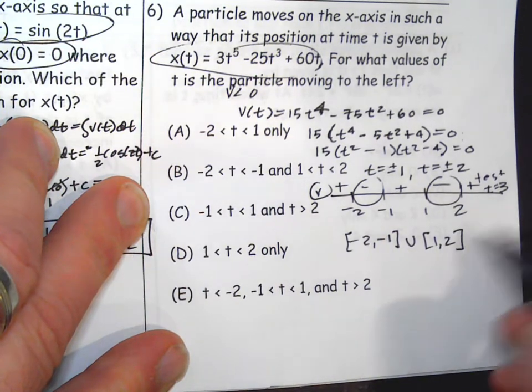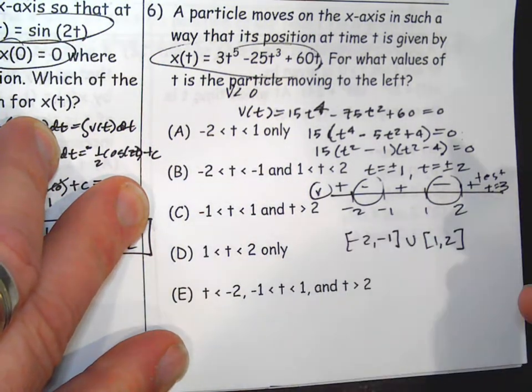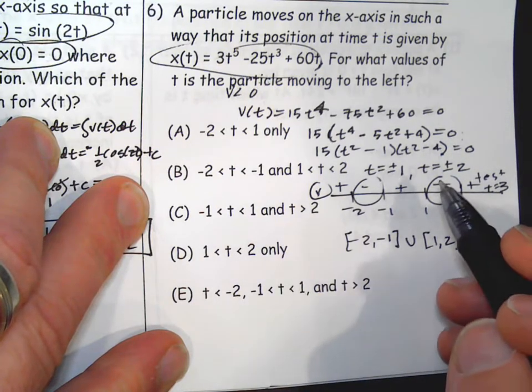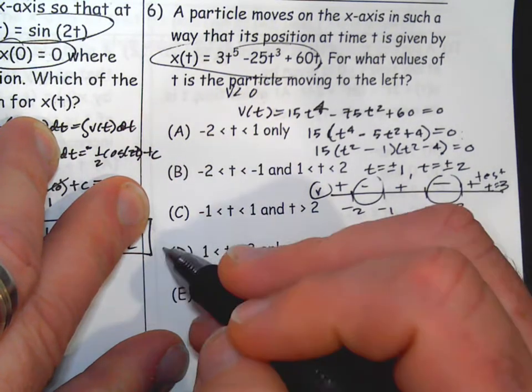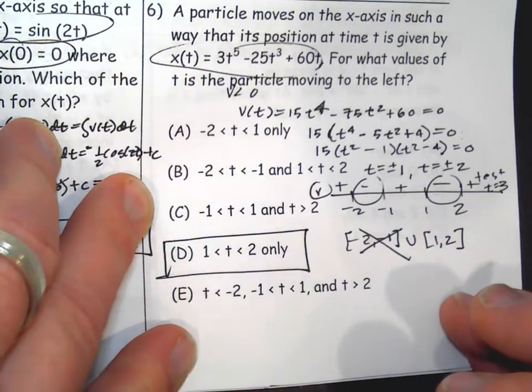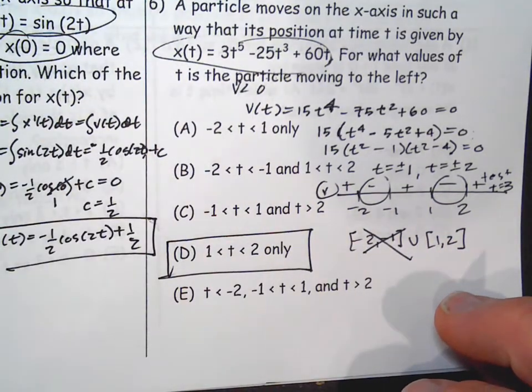Now, should we include the endpoints or not? They're not going to trick us in that. Technically, we shouldn't have negative time. So it really should just be D. No negative time. Right.